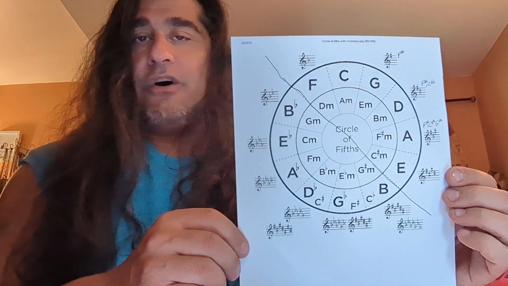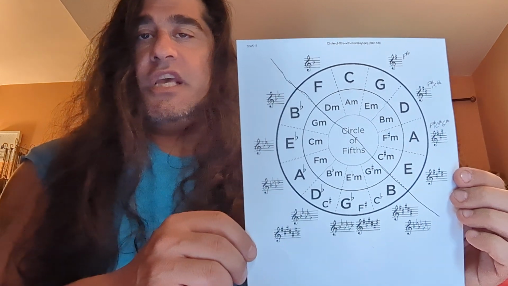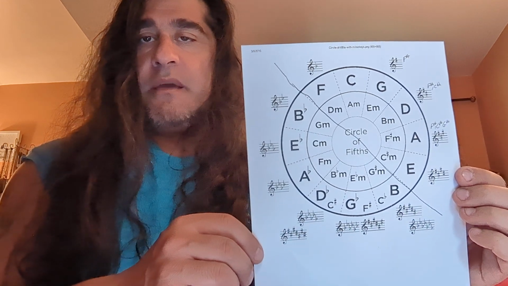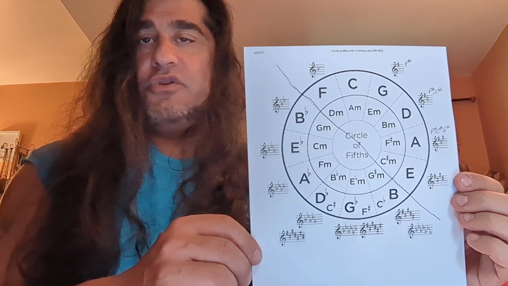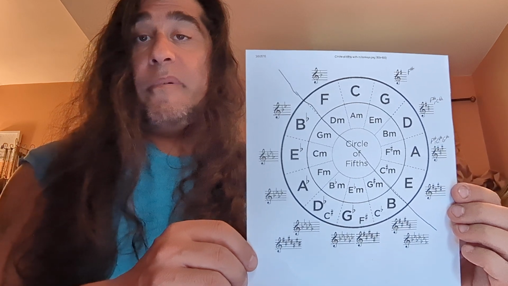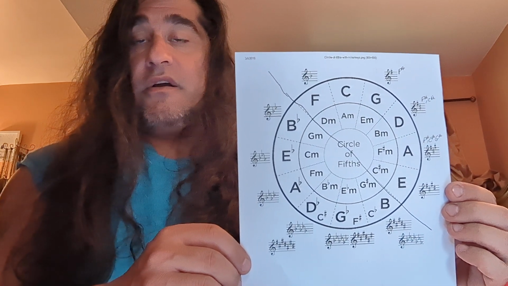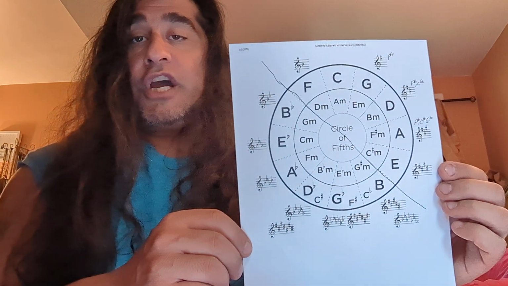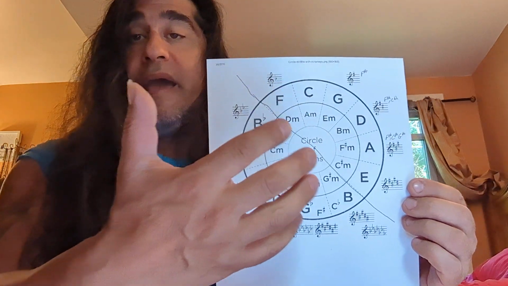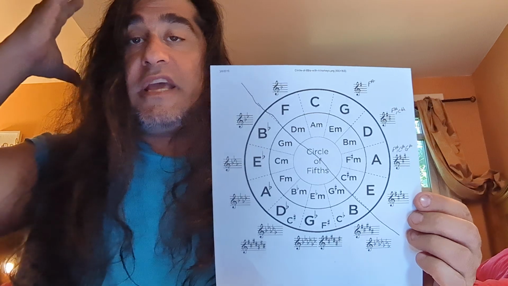So when you can see all the keys at once and see the facts that are in every key, you can make better choices as to what scales you will use over the progressions you're playing or writing. And as the years go by and you become a wiser player, you will no longer need to look at this, because all this information that you see physically right now on paper, you will actually put together.